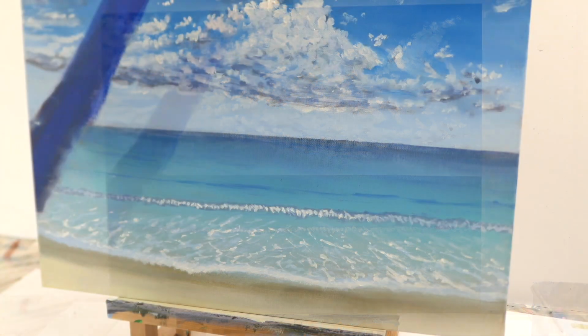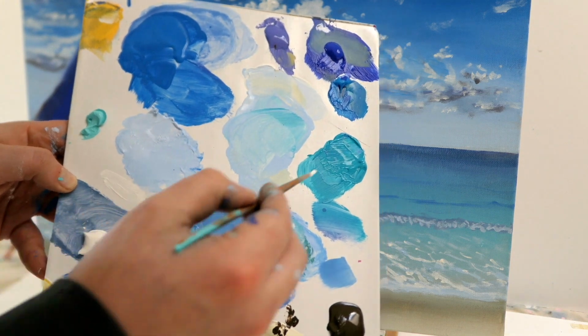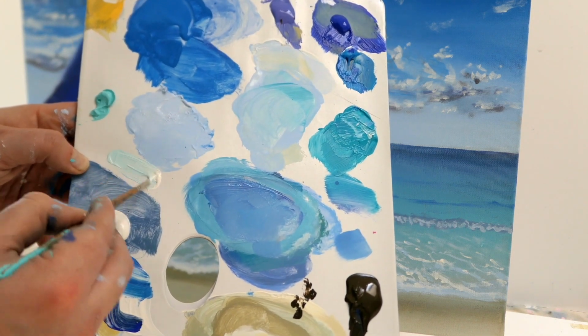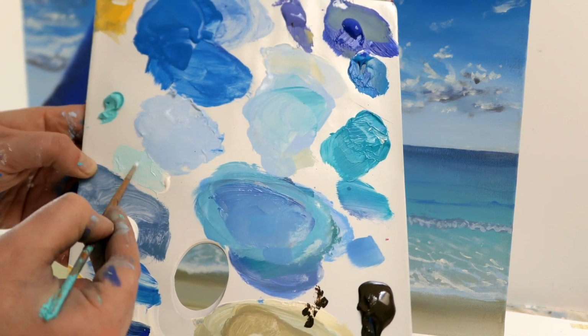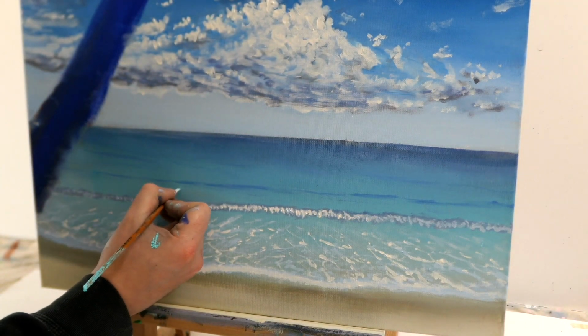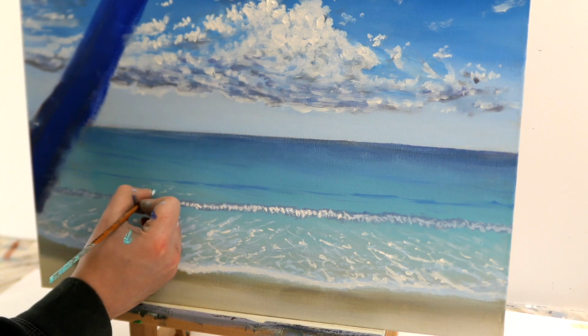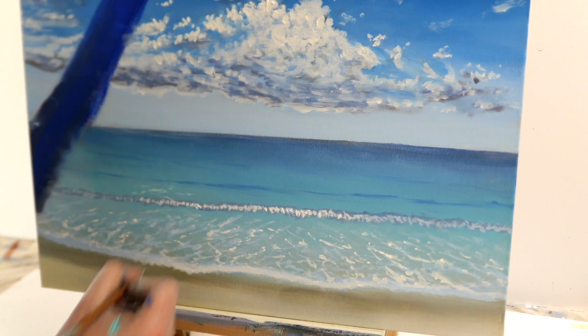So what you can do as well, same trick, you can use some turquoise and plenty of white to make a really pastel turquoise. Use your fine liner and you can add some highlights in the water, just joining up to the wave as well. So same technique, you can just join a few up to your previous highlights.